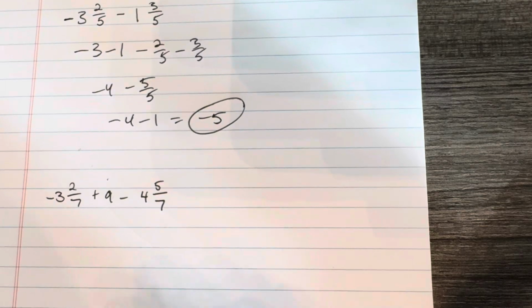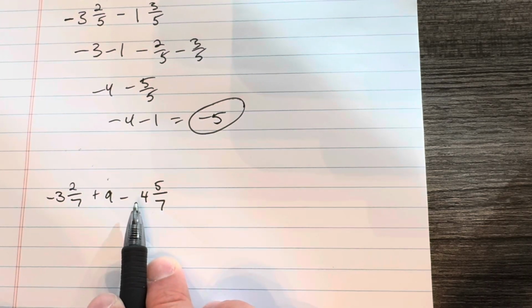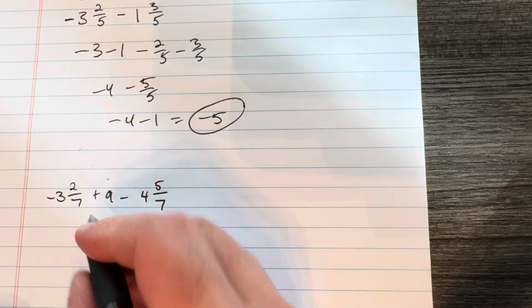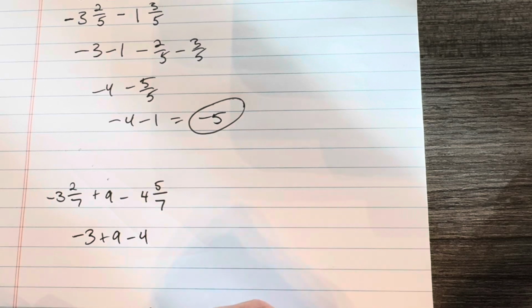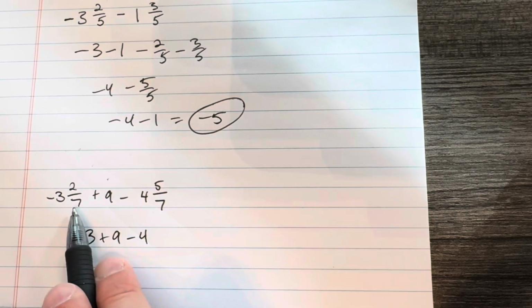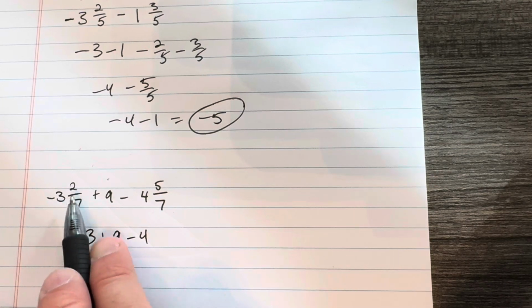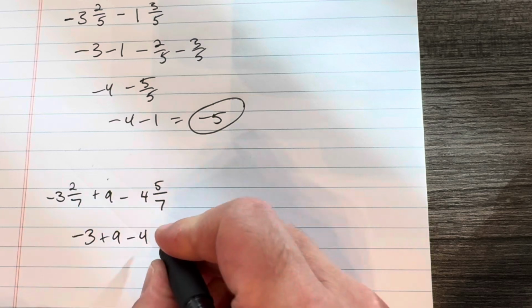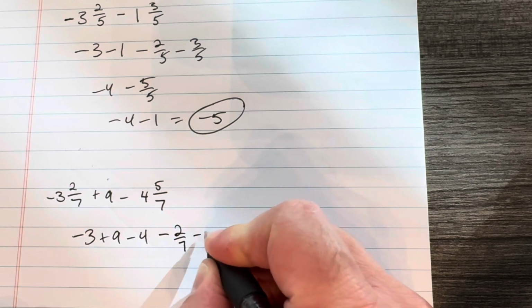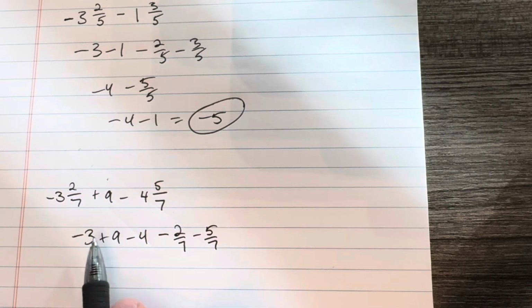Let's do one more. Here, I've got a -3 whole number, a +9 whole number, and a -4 whole number. I'm going to associate those three numbers together: a -3, a +9, and a -4. Now, I'm going to associate my two fractions together. They're still negative, right? That's a -3, and that's a -2/7, and that negative takes the place for both of these. So I'm going to put a -2/7 over here and a -5/7 over here. I am associating the fractions with each other, and I am associating the whole numbers with each other.